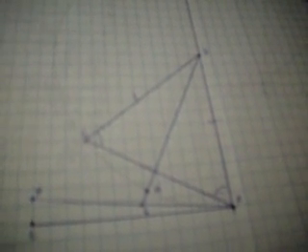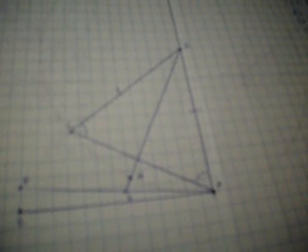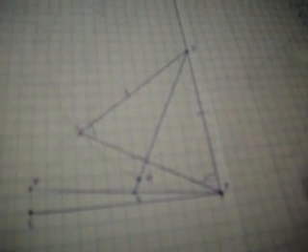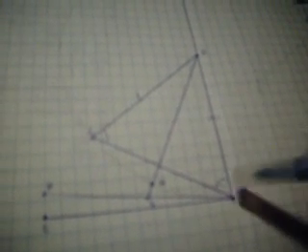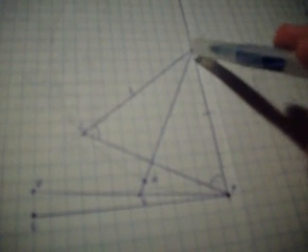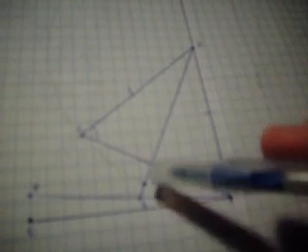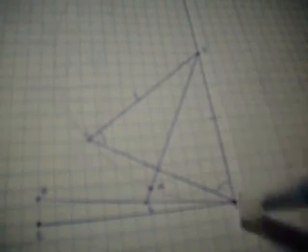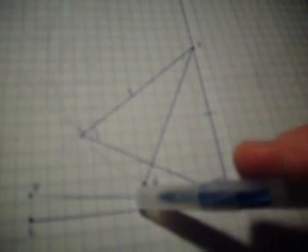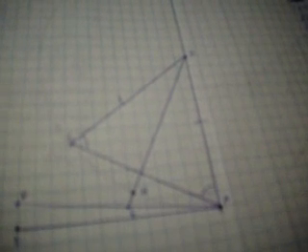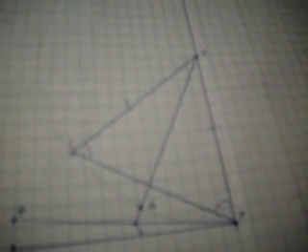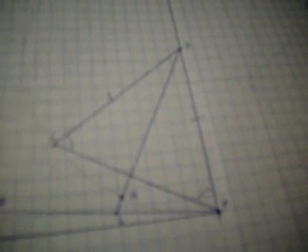It also means that line AD, here is AD, is bigger than line DG, right here. Line AD is bigger than DG. And that's by Euclid Book 1, Proposition 19.